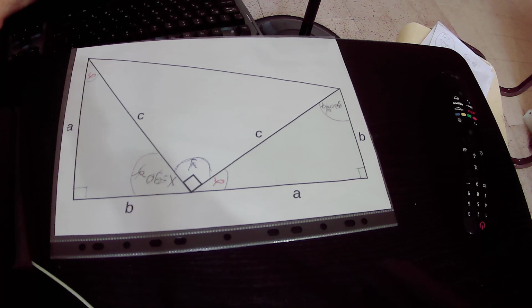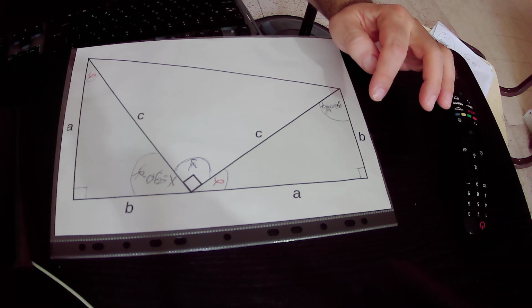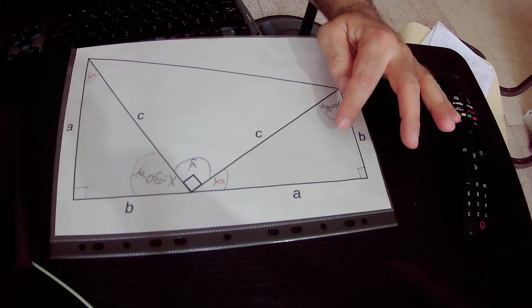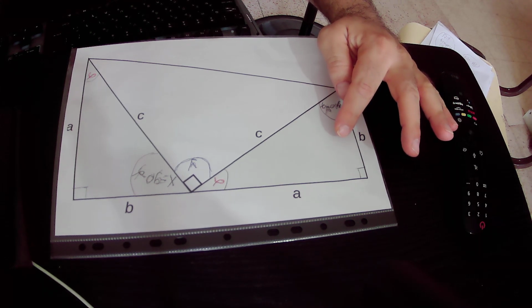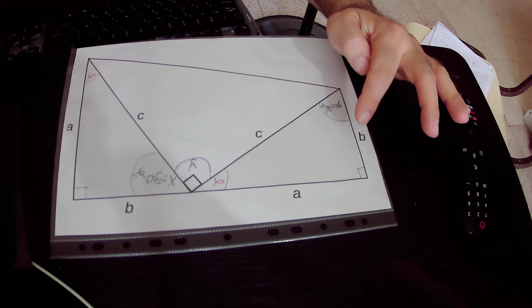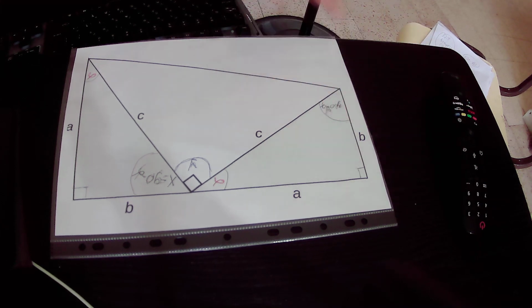Okay, so let's assume that the right angle triangle is ABC. In this triangle we will prove that a squared plus b squared equals c squared.